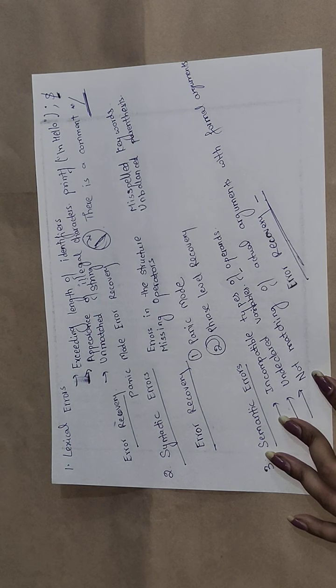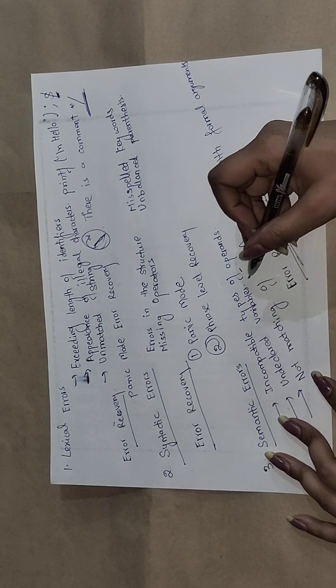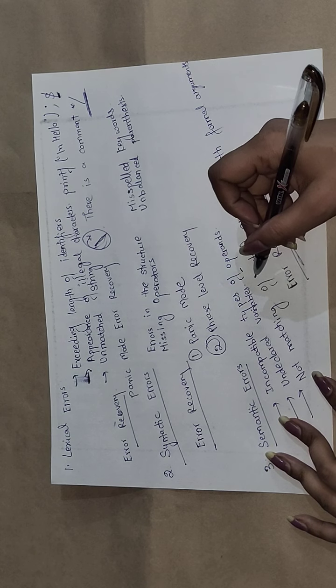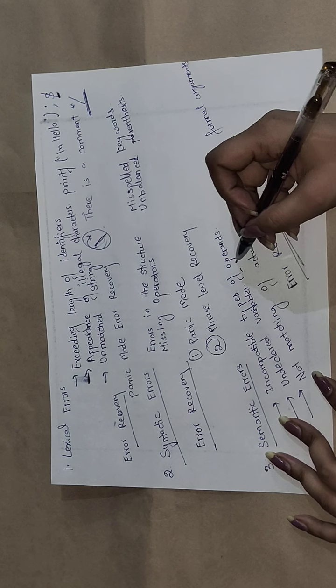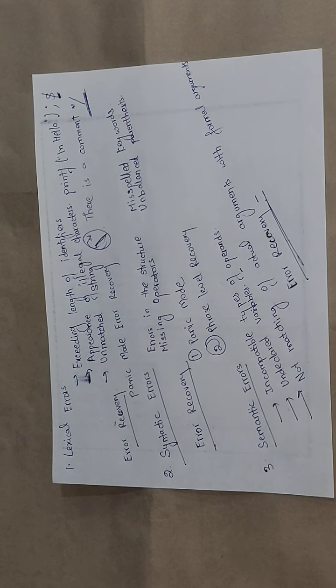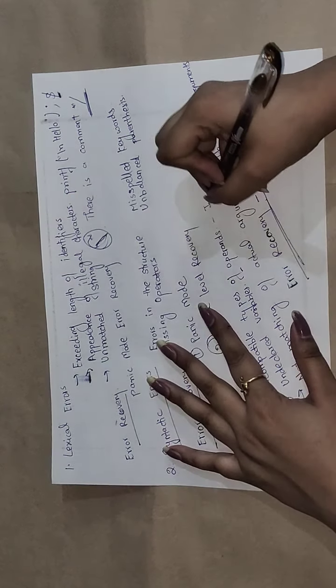Okay, whenever an undeclared variable error comes, what will the compiler do? It will make its entry in the symbol table. Next, if the data type of two operands in an expression are not compatible, then automatic type conversion is done by the compiler. Automatic type conversion means implicit conversion.